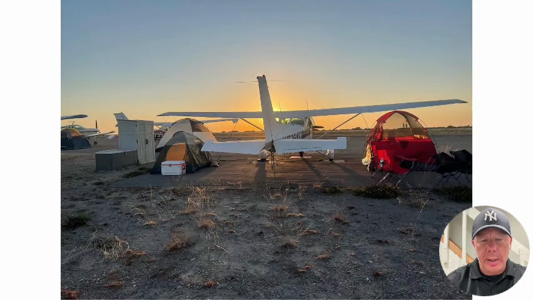Here is me. I used to work as an A&P for FedEx for 5 years. Here's me on top of an MD-10 at LAX doing some work. And then to close it out, this is one of my favorite places to go. This is Catalina Airport. This was a fly-in I went to, and I just took a great picture of our tents set up and the sunset and the airplane. Again, a non-G1000 airplane, but also a great airplane.